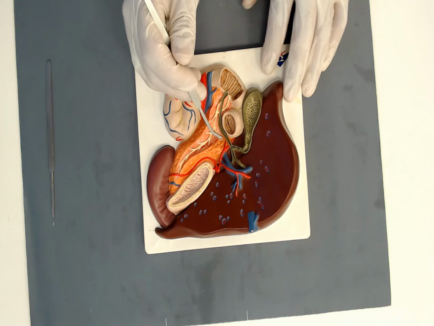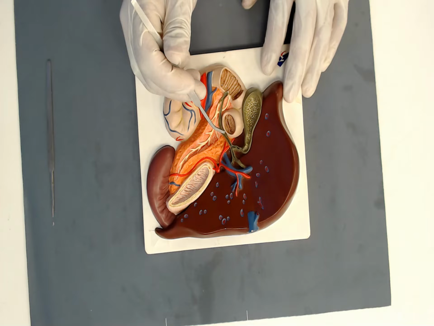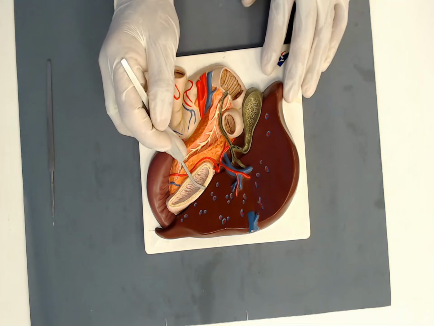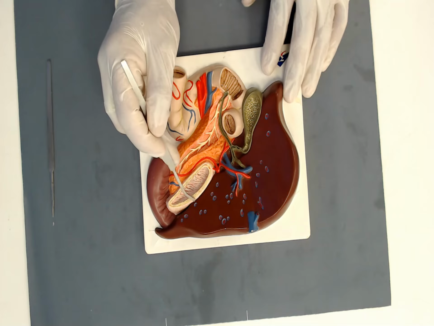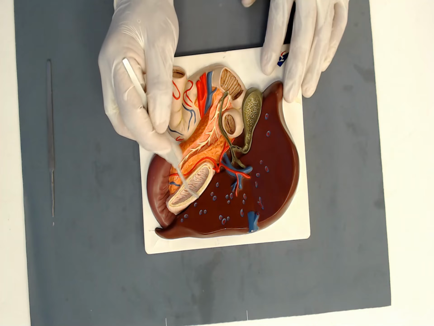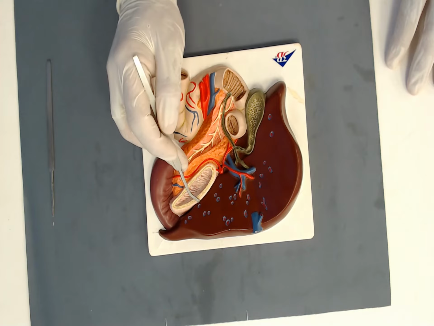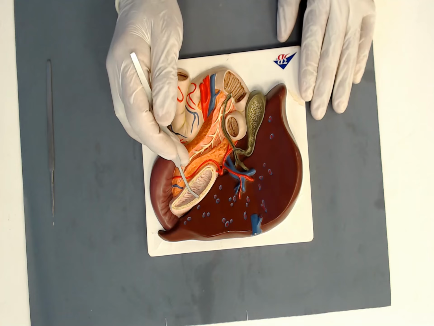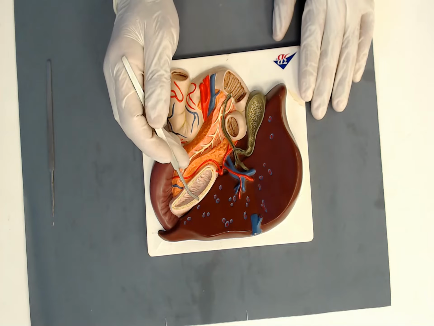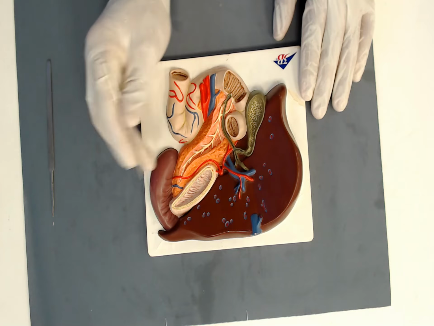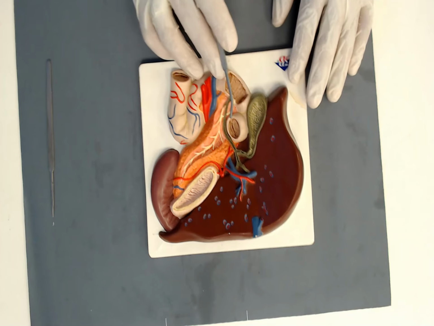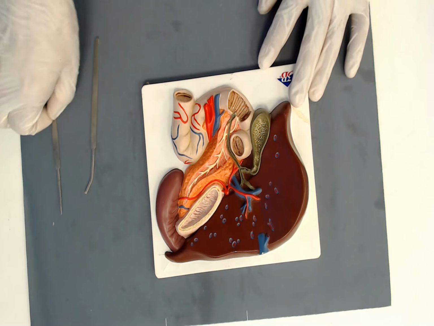So what else? Look at the relation of the stomach to the visceral surface of the liver here. So guys, what else here? I would say nothing that much, but let me finish the biliary system here.